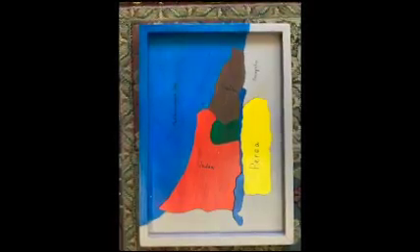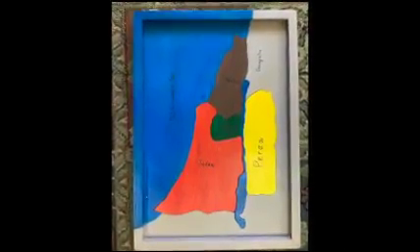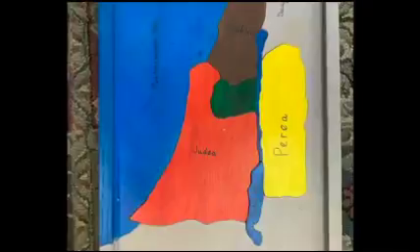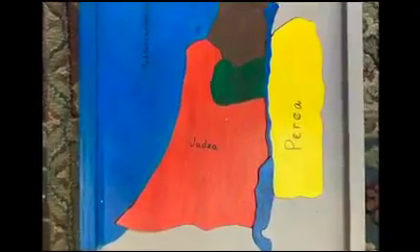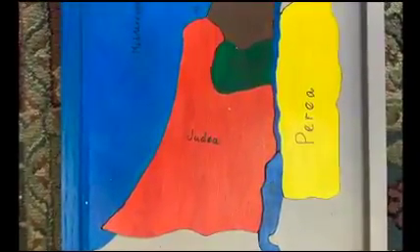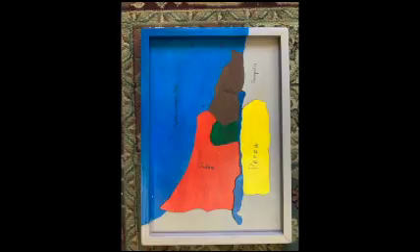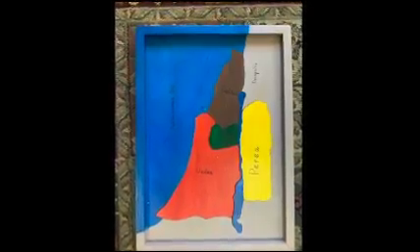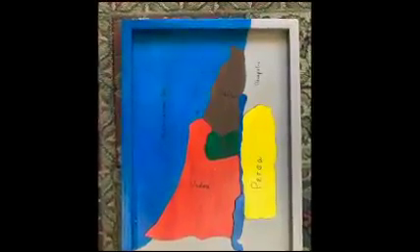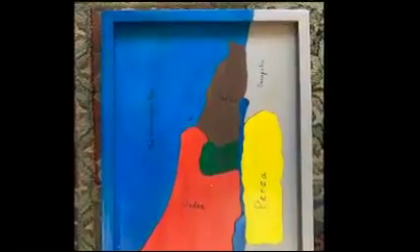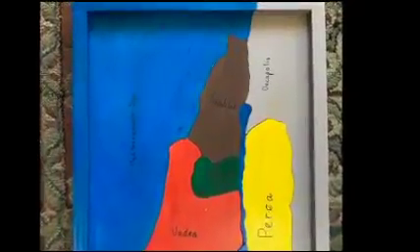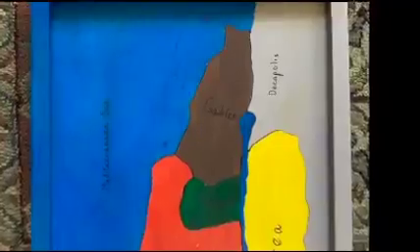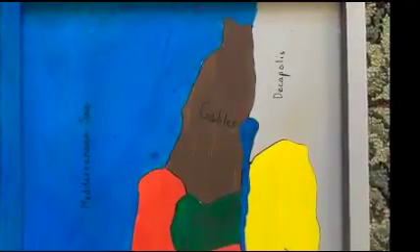This is Judea in the red section. This region holds Jerusalem and Bethlehem, where Jesus was born and where he died and rose again. The brown area is called Galilee. This region is where Jesus lived and often preached and taught.